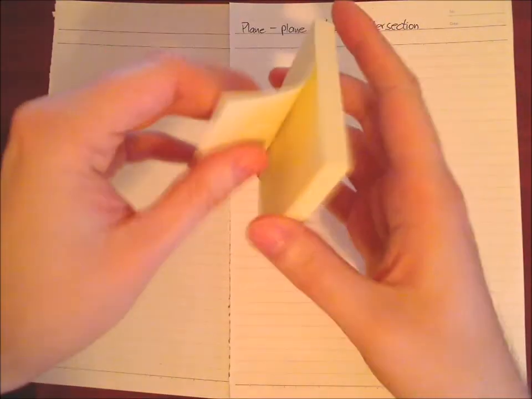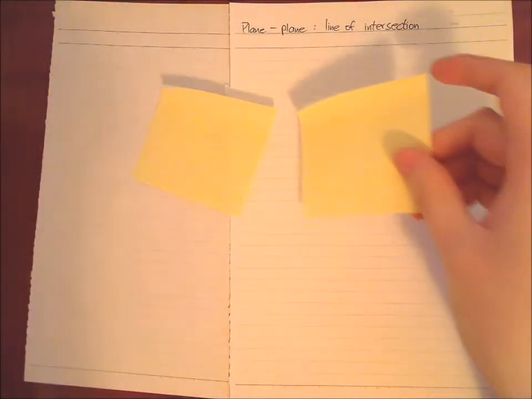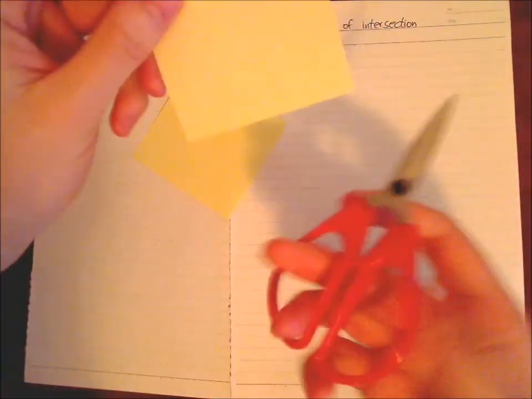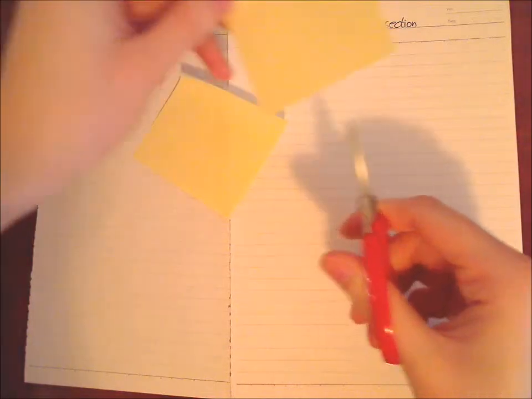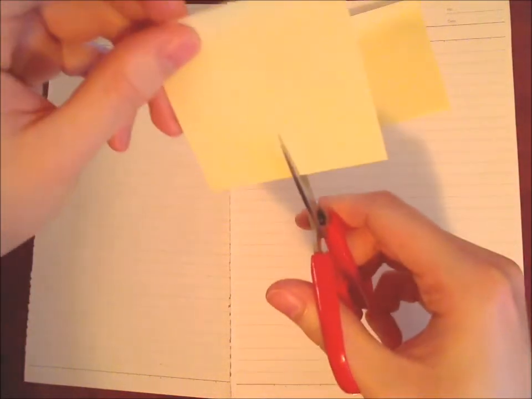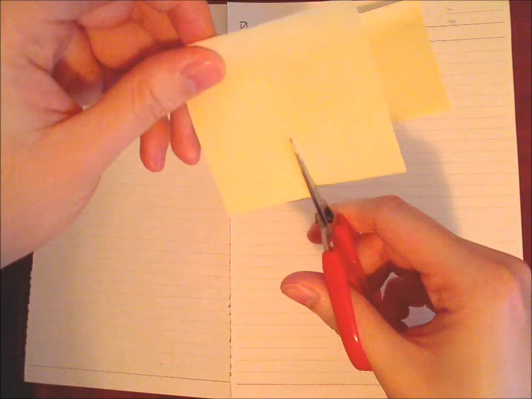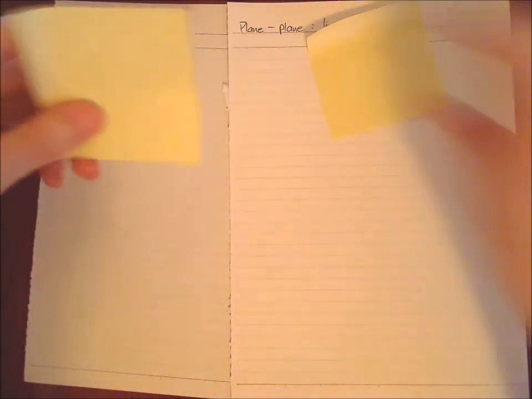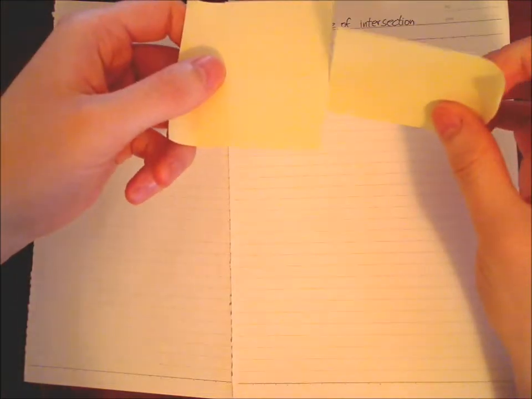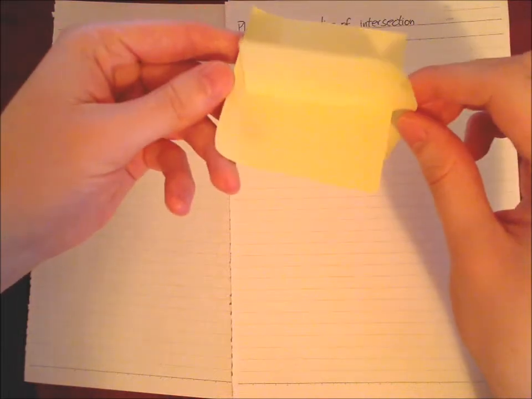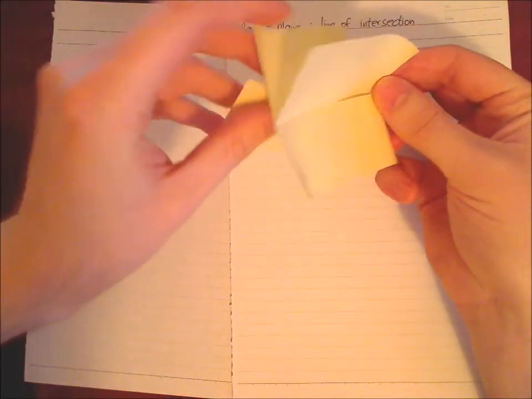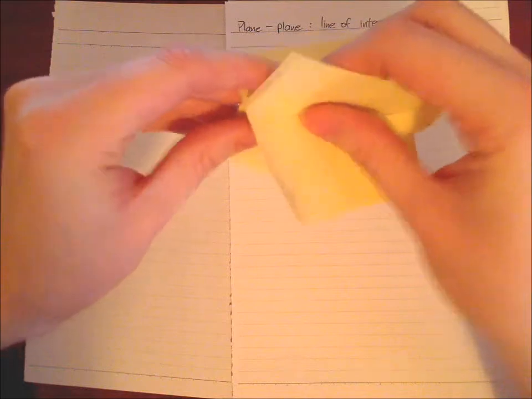So first I'm going to show you the principle, therefore we need two small papers. We assume that these two small papers are our planes, and I'm just going to facilitate the demonstration a little bit. So what we want to do is intersect our two planes. Can you see the intersection here?